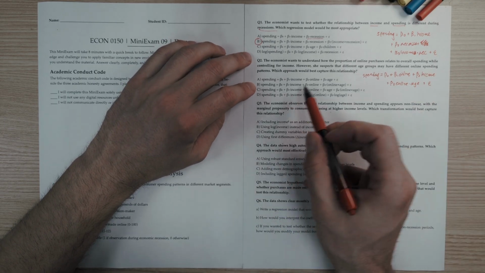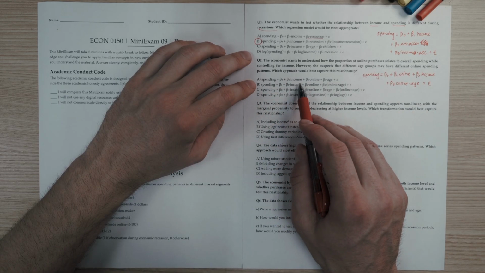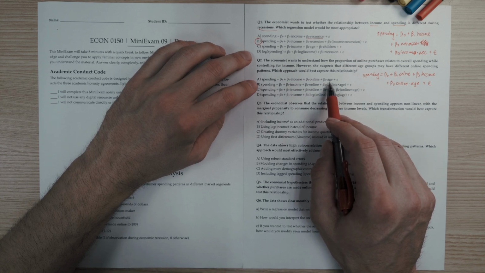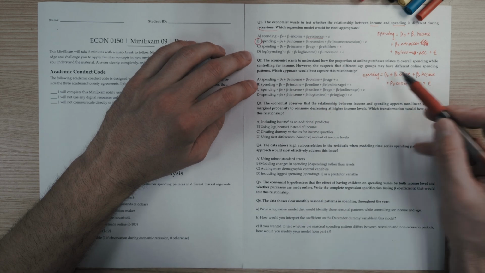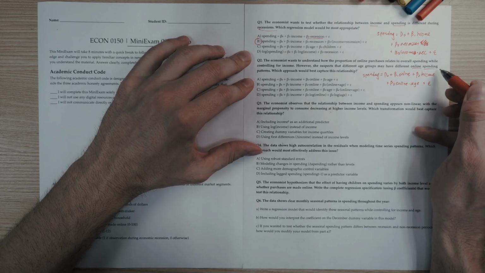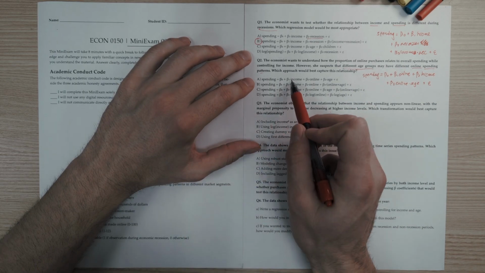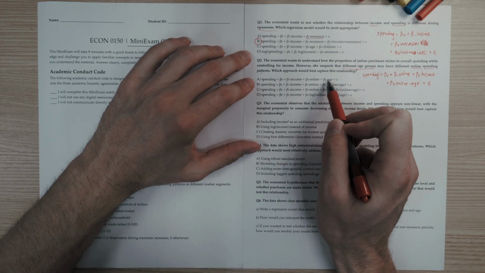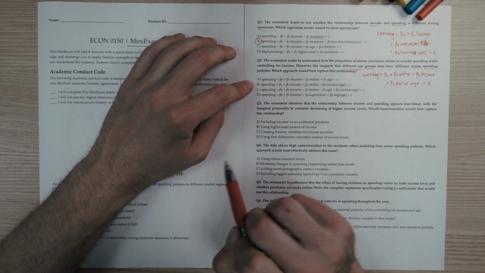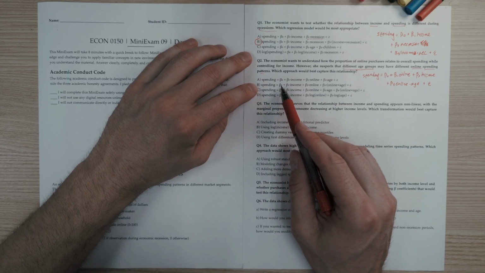Okay, so now let's check and see if any of these correspond. Here we have spending is equal to all of these things, and this looks pretty reasonable, except that we don't get this interaction term. We want to be able to establish whether online spending is different by age group, and this doesn't do that for us, because all we're seeing is that we're able to check whether spending is higher if you're older.